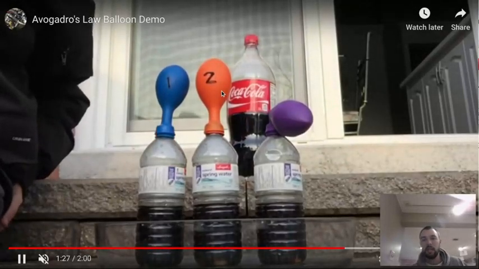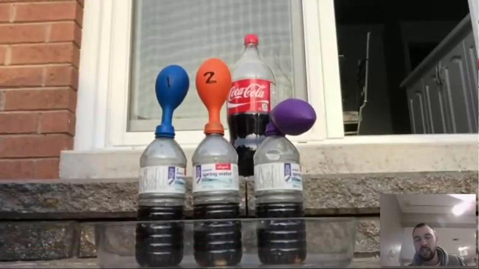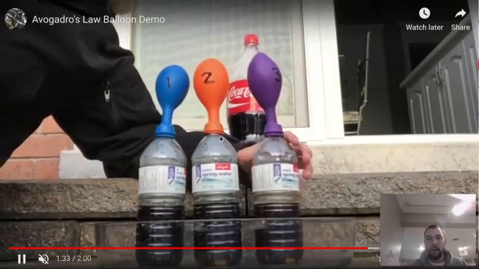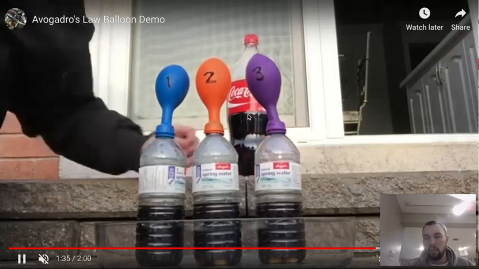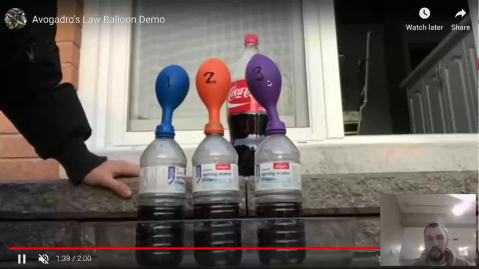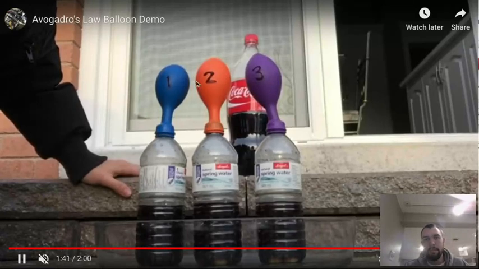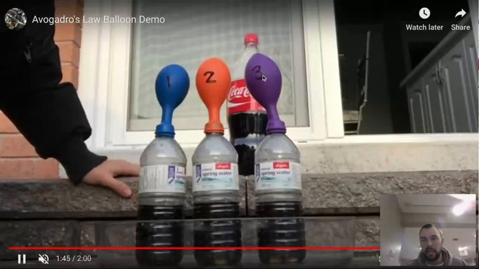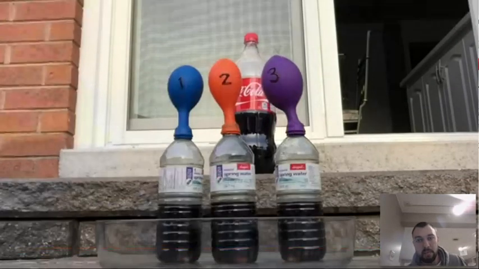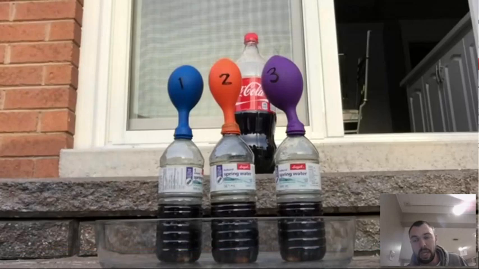So we're going to take a look at a specific law now, which talks about how some of those gas properties relate to each other. As you would probably expect, the one that has 3 Mentos, the balloon is bigger than the others. 1 is the smallest, 2 is a little bit bigger, and then 3 is the biggest. Now, why is more Mentos making a balloon get bigger?